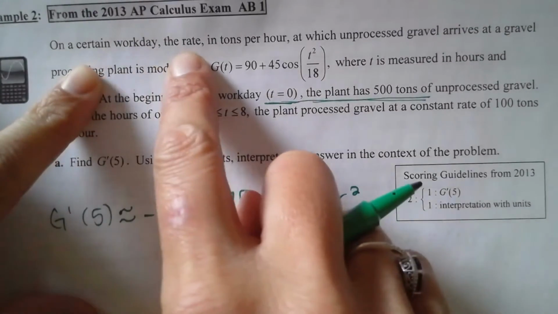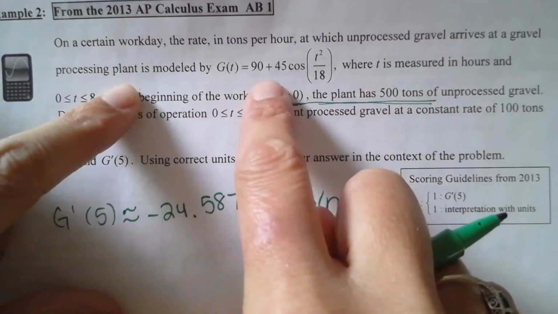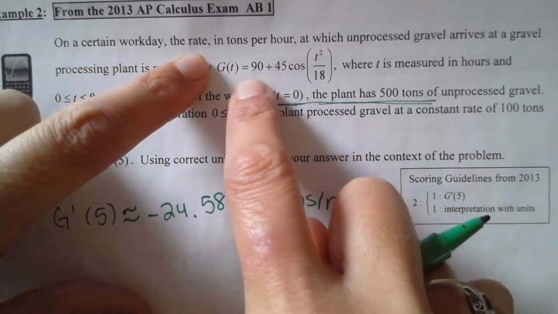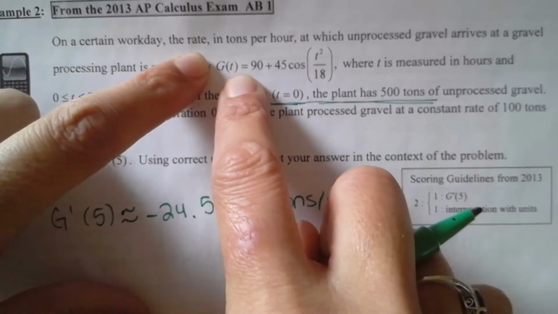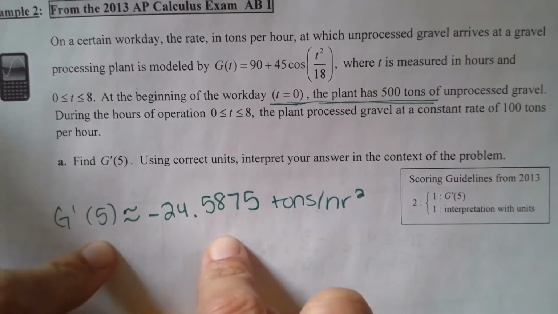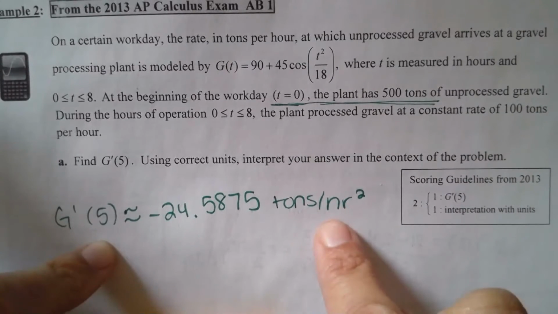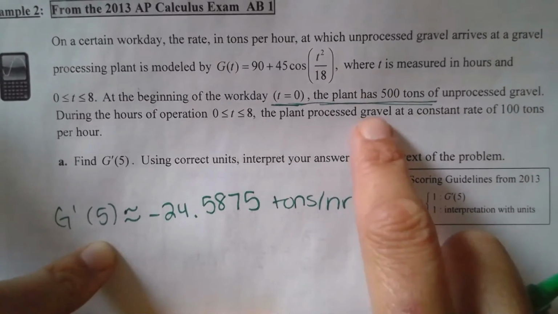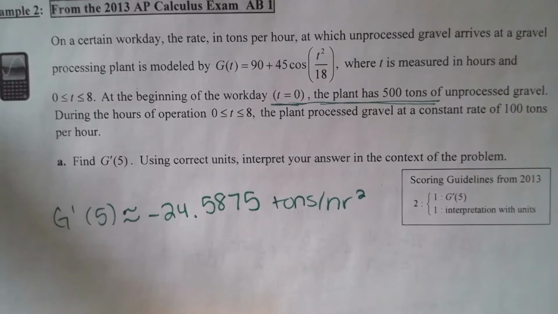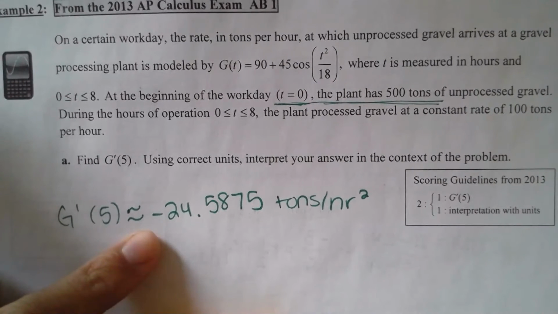Because it says on a certain workday, the rate in tons per hour is modeled by... So this was the rate. So this was like velocity, meaning this was like acceleration. This was one of the most missed questions because everybody put tons per hour and forgot the second "per hour" to the problem. So being a negative, what does that tell me about the gravel?